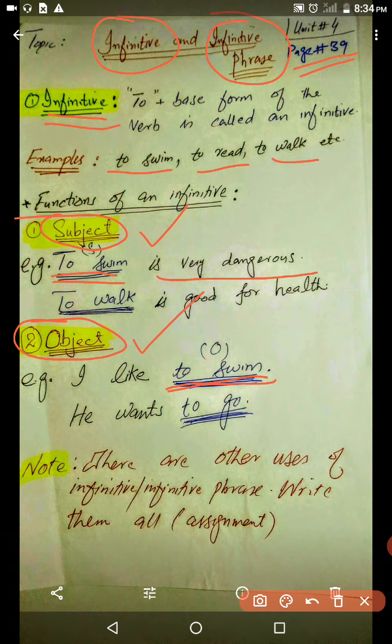He wants what? To go. So to go is an infinitive here. I have given you this note that there are other uses of infinitive and infinitive phrase as well. So this is your assignment. You can carry out your research on Google and you can search what are the other functions of infinitive.